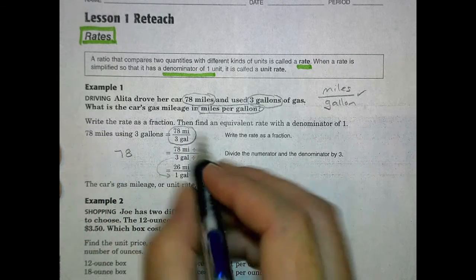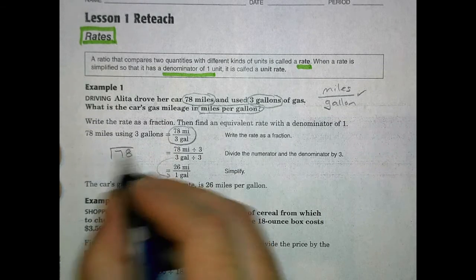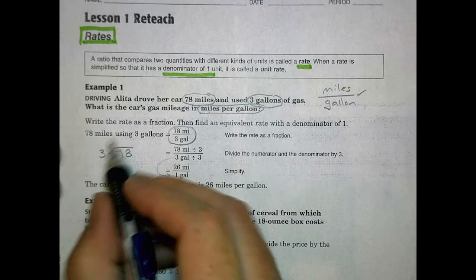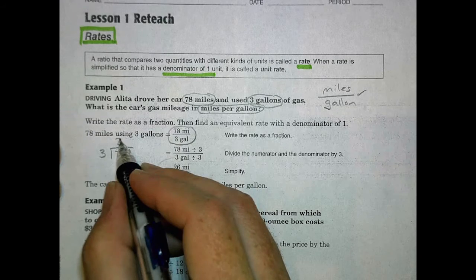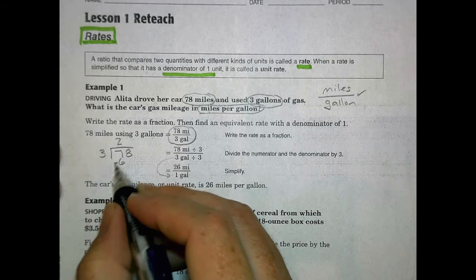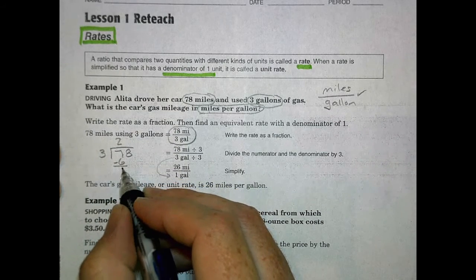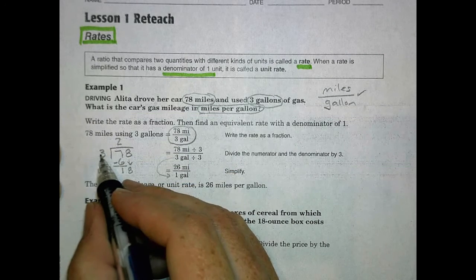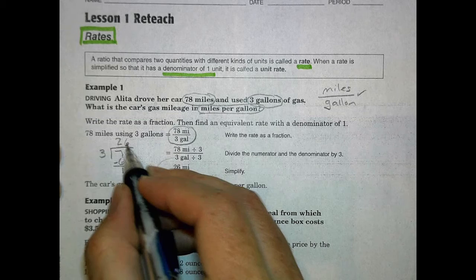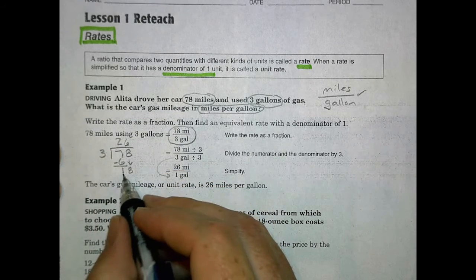So we're going to do 78, and we're going to divide it by 3. And so the way I ask ourselves, 3 goes into 7, 2 times. 3 times 2 is 6, subtract there, 7 minus 6 is 1, bring down the 8, we have 18. How many 3's are in 18? It's going to be 6. 6 times 3 is 18.